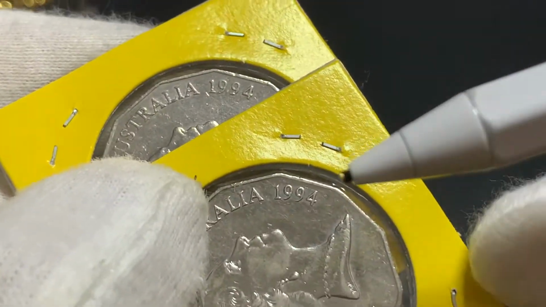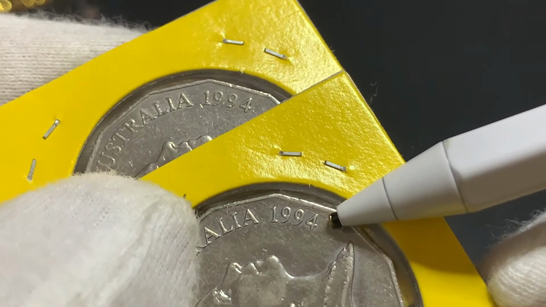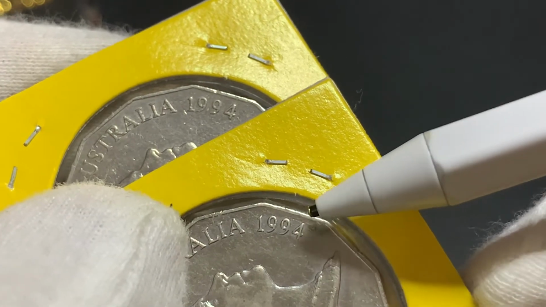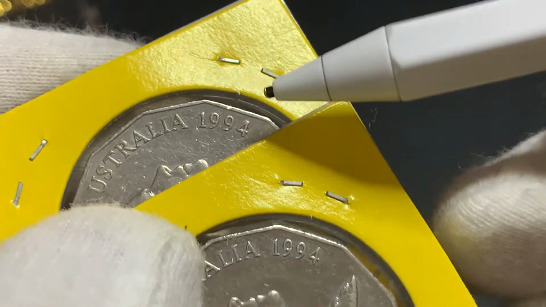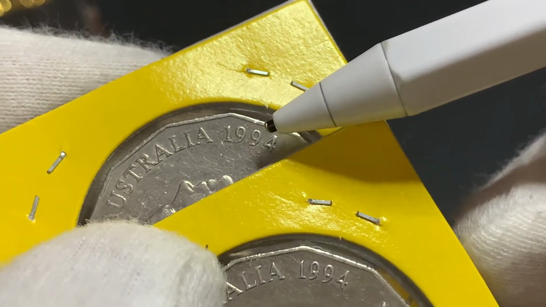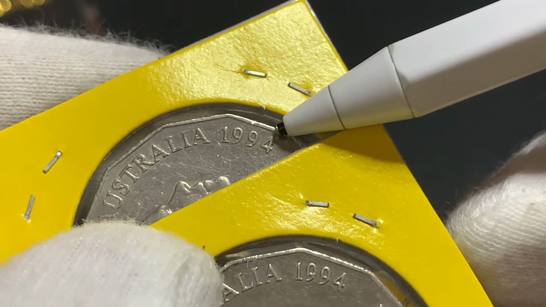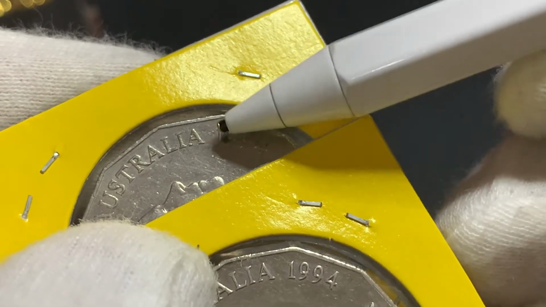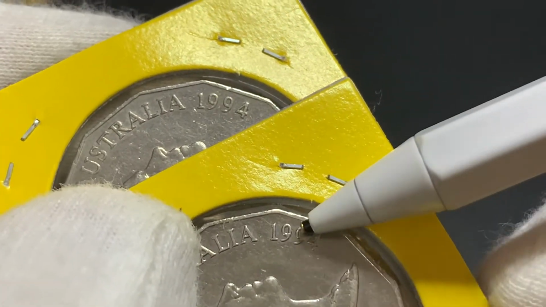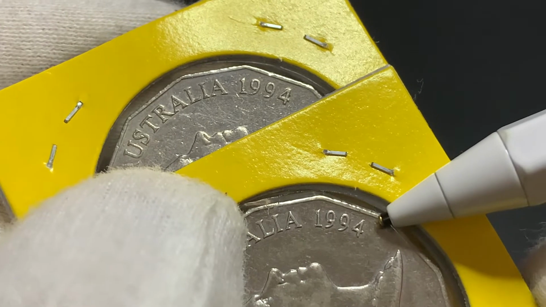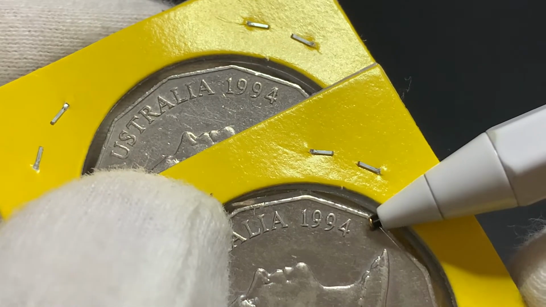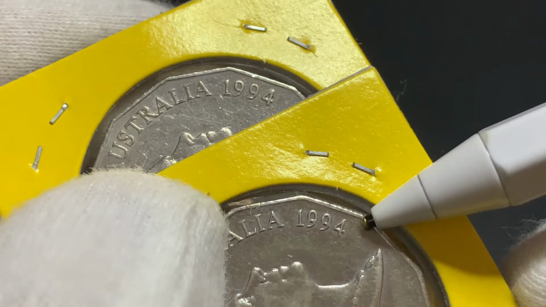Okay, so over here we have the narrow date, and you can see that the gap between the 9 and 4 is just a little bit smaller than the wide date. The gap between the 9 and 4 is quite prominent. Even the gap between the two 9s here is a little bit larger than the one over here. Hope you guys can see that.